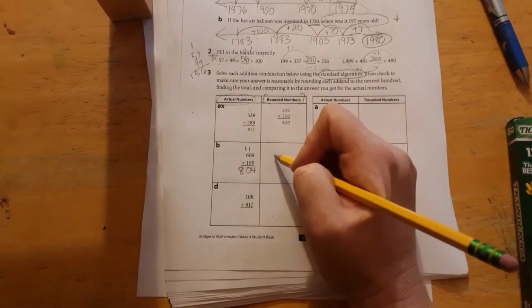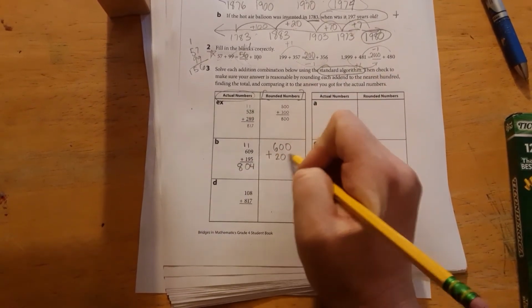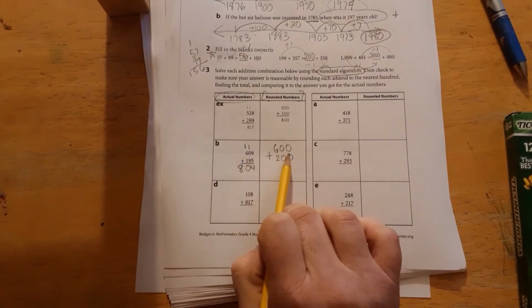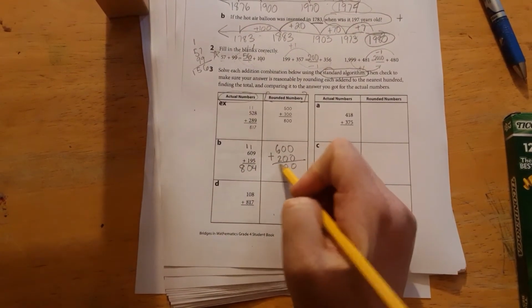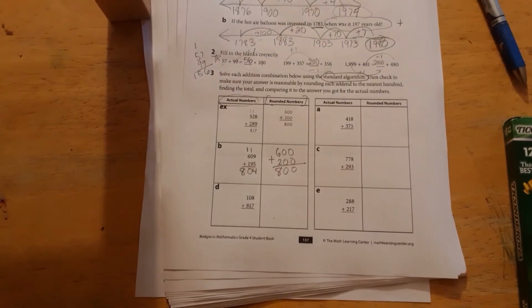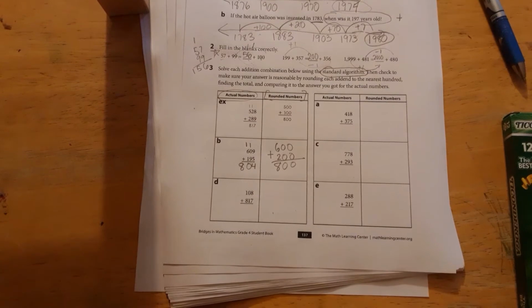I'm going to check for reasonableness. I'm going to say 600 plus 200. I rounded this one down to 600. This one up to 200. Is my answer about the same? Yes, it is. So my answer is reasonable.